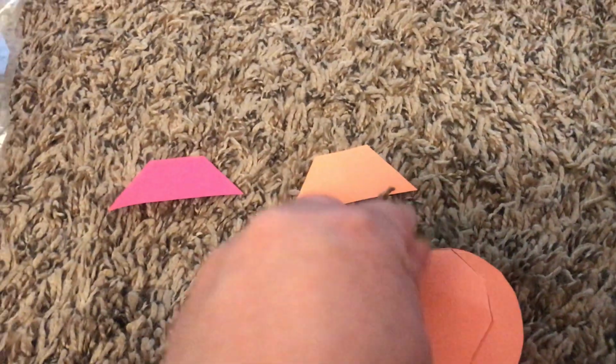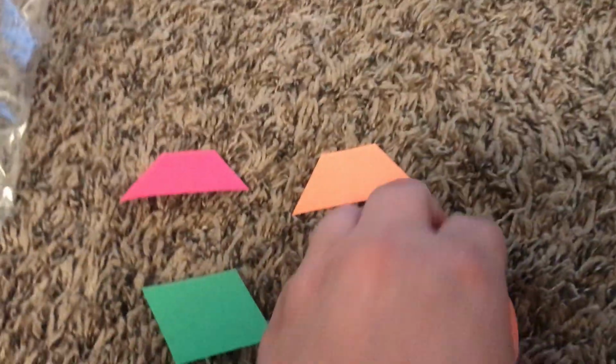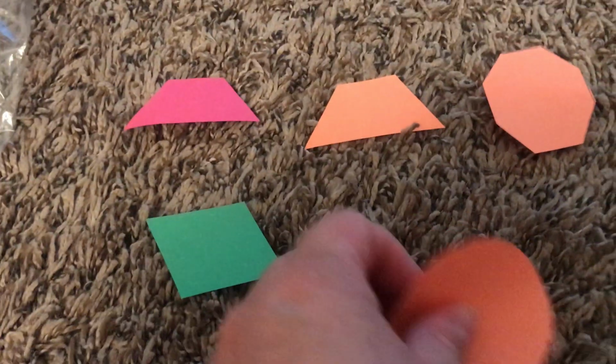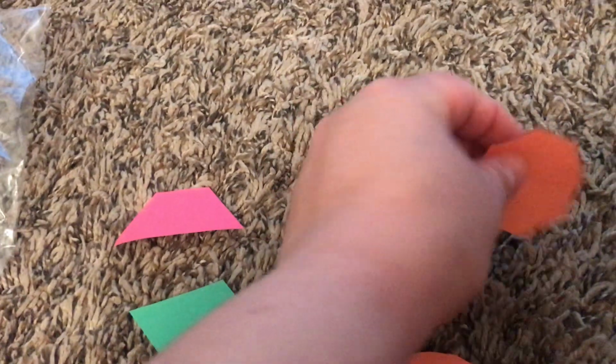Okay. So I decided to choose paper shapes. Here I have 2 trapezoids, a rhombus, a circle, and an octagon.